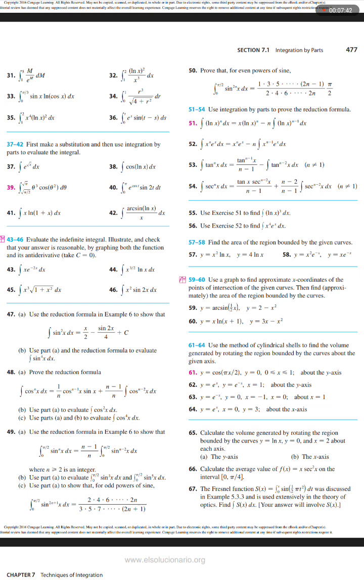Calculate the average value of f of x equals x times secant squared x on the interval [0, pi over 4].